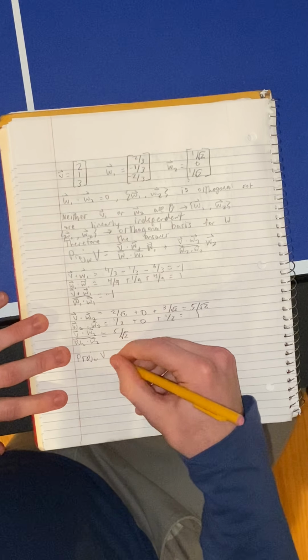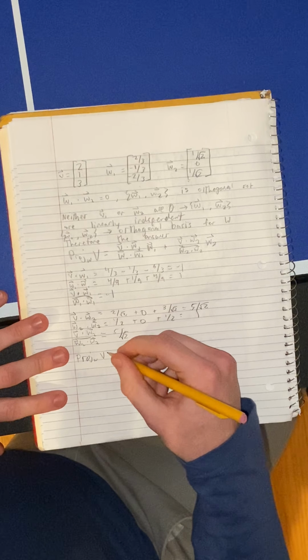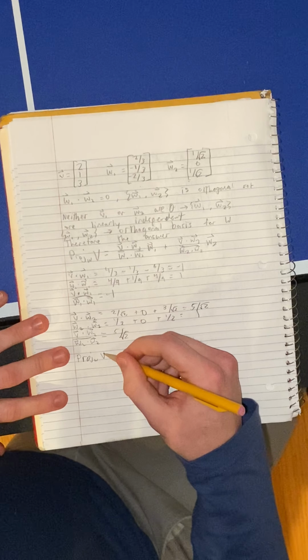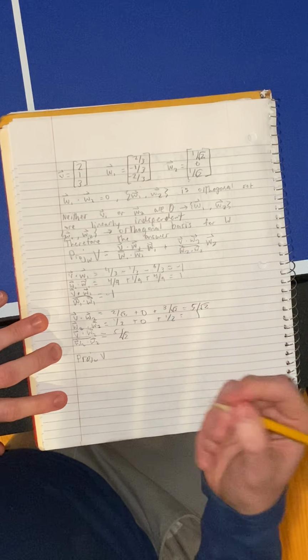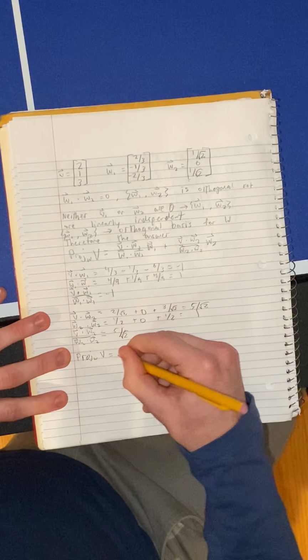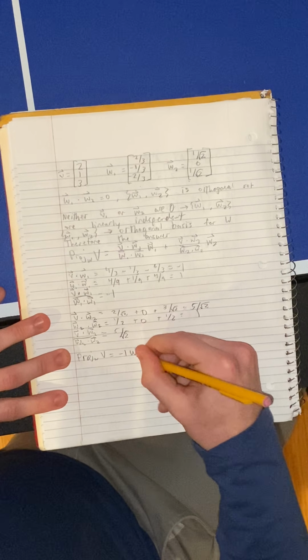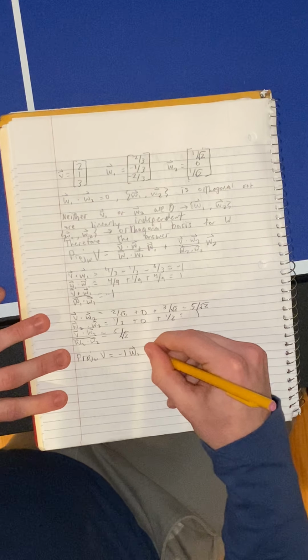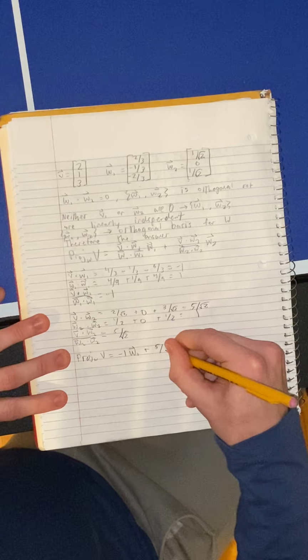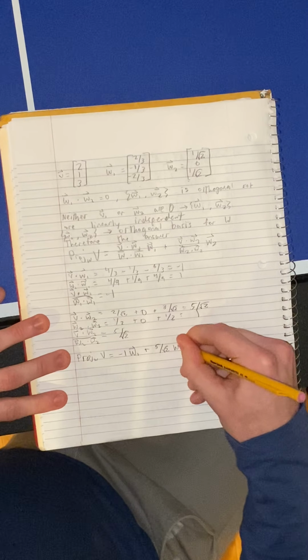And so plugging this back into the original equation, we can just say that the projection of W onto V, or the point in W that is closest to the vector V, is just equal to negative W1 plus 5 root 2 W2.